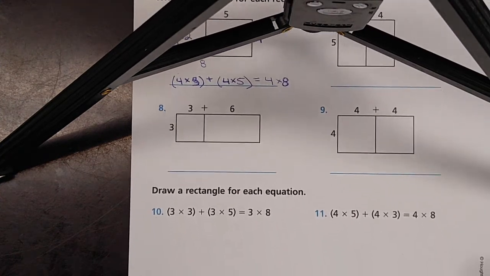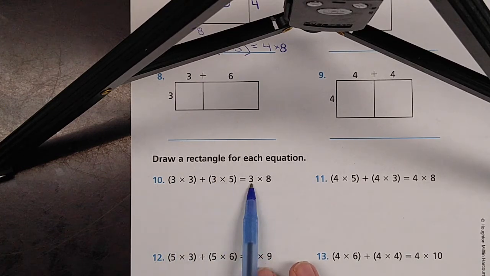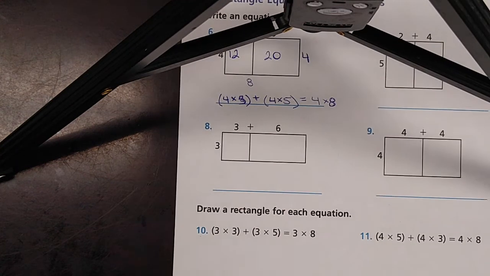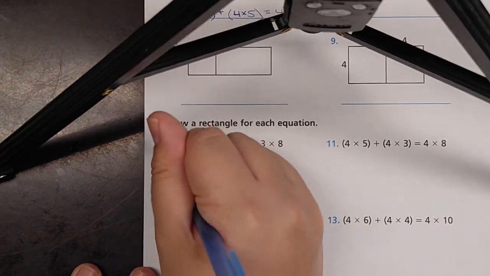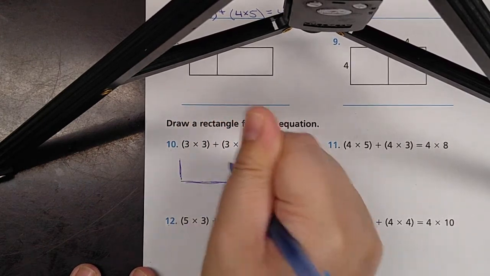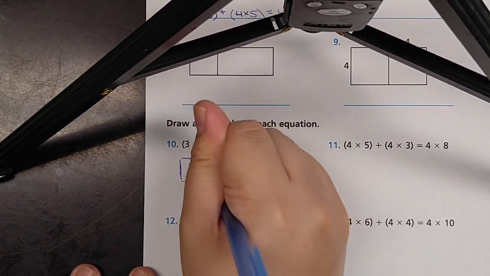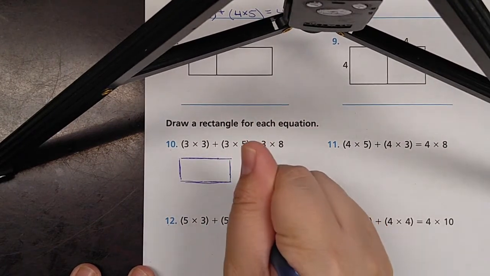And then on the bottom, it's going to give you an equation. Notice that's distributive property for this one, and then this is 3 times 8. So it's just asking you to draw a rectangle for each equation. So what I'm going to do, I'm actually going to draw 2 rectangles for these. So here's one, and here's another.